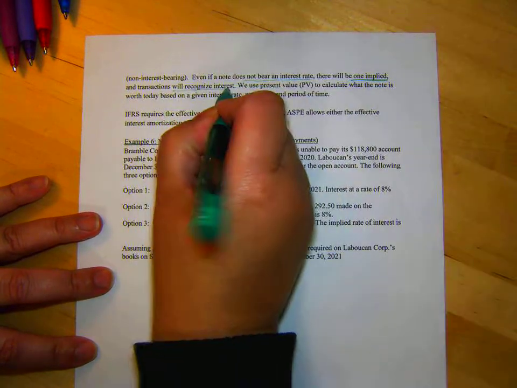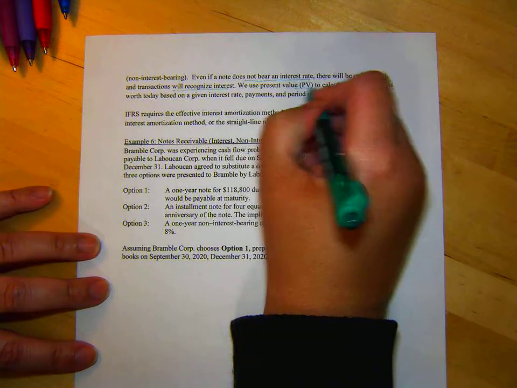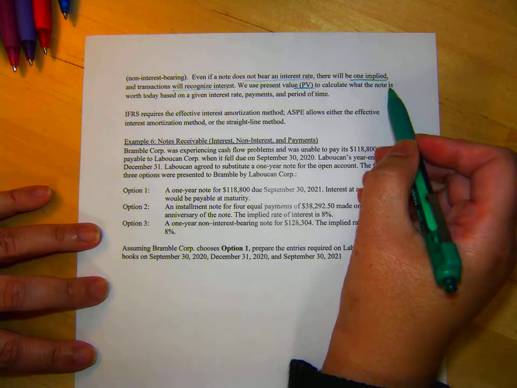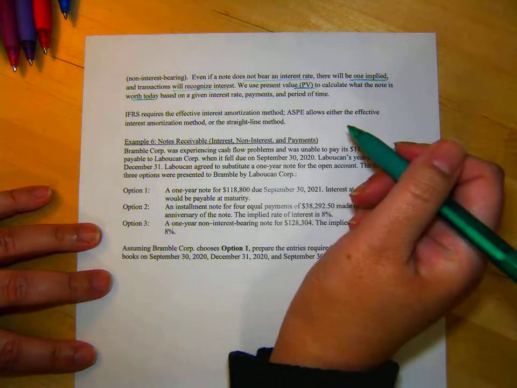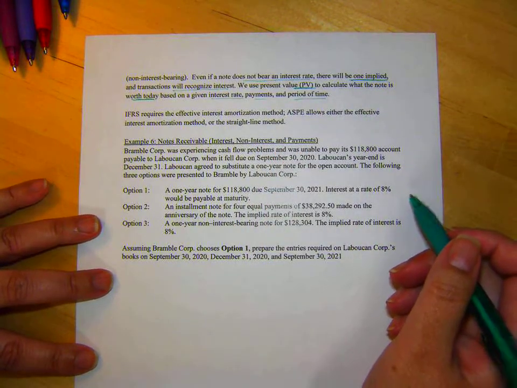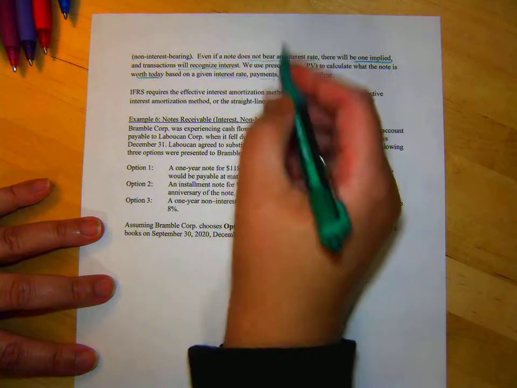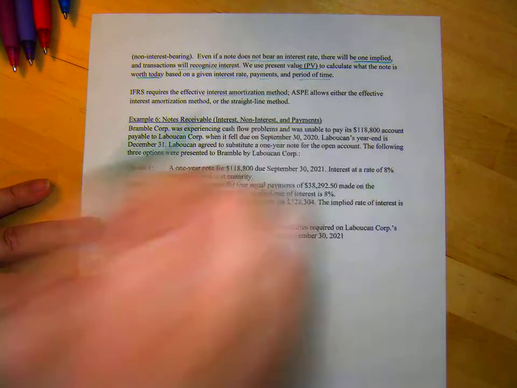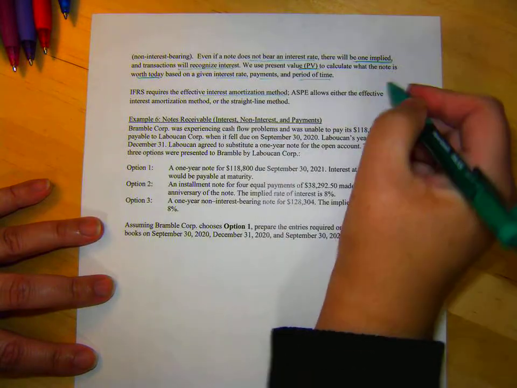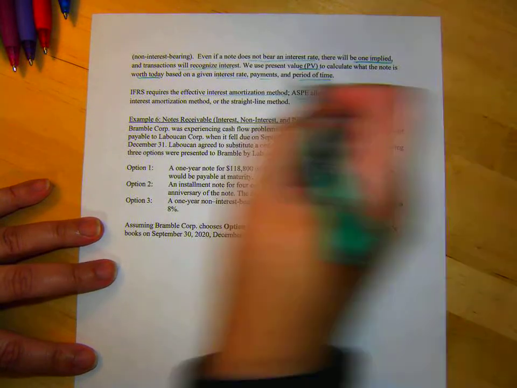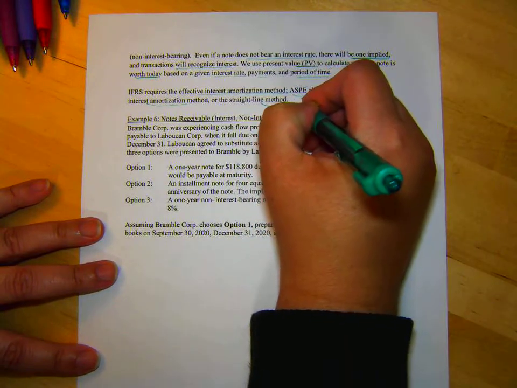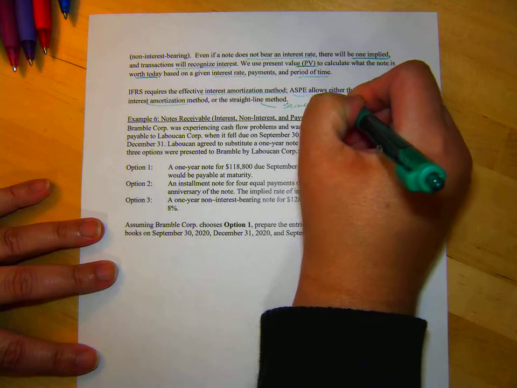Okay, so transactions will recognize interest. We will use present value, and that's why we need the calculator, to calculate what the note is worth today based on a given interest rate, payments, and period of time. Now, when you're calculating the interest, IFRS uses the effective interest amortization method, which I'll show you how to do. And ASPE either allows the effective interest amortization method or the straight line method, which is the same amount each period.